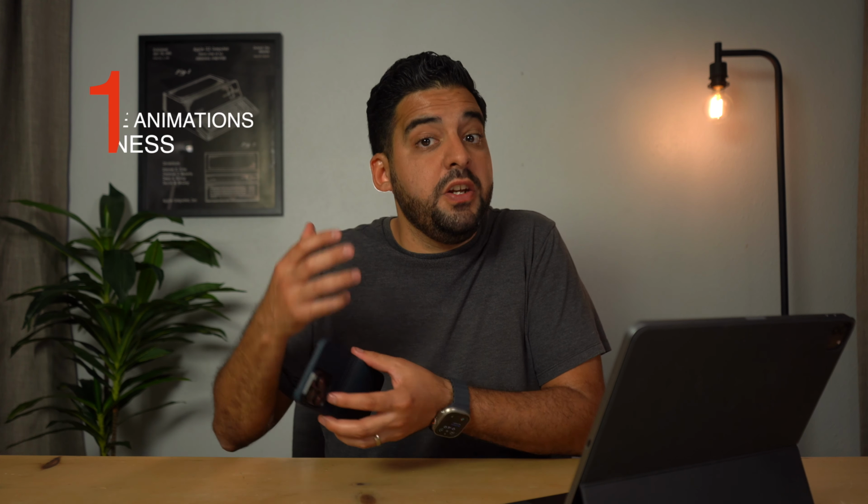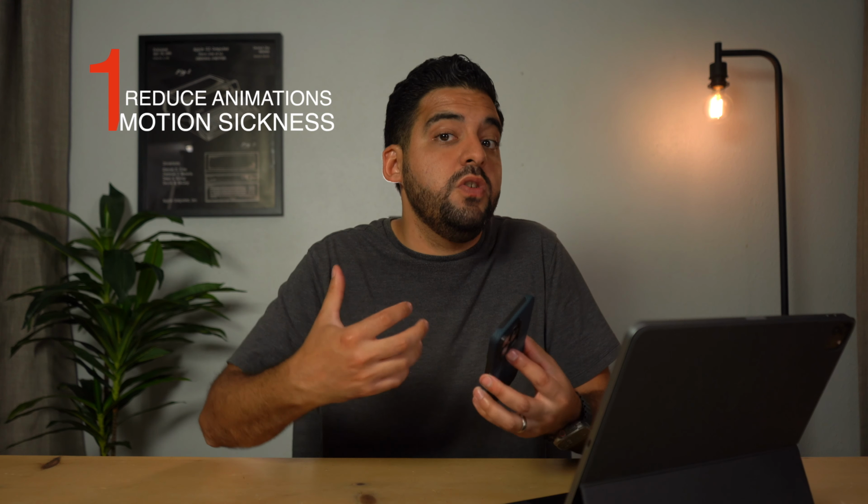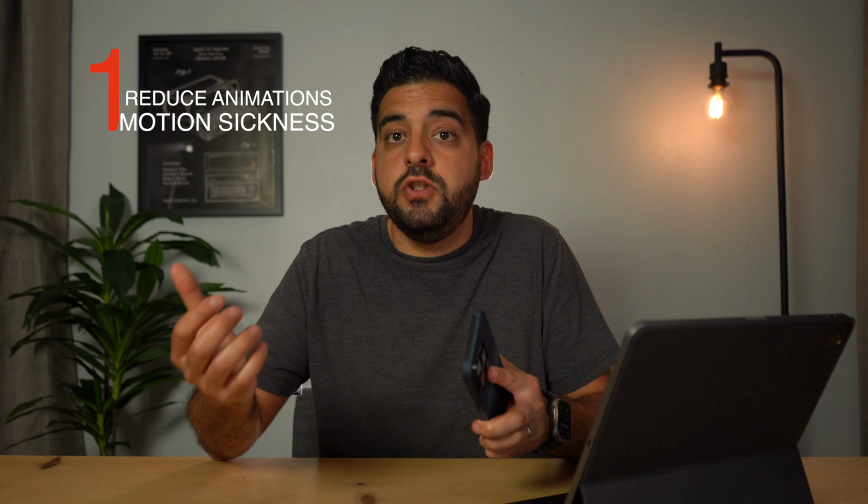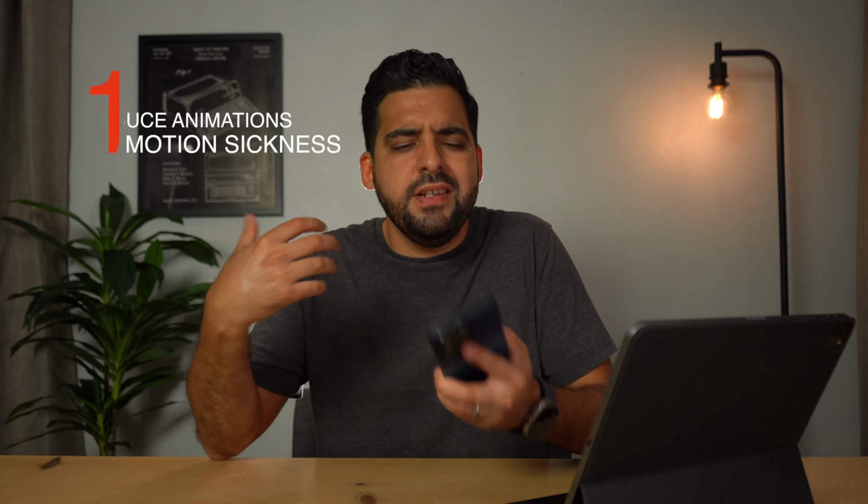And the number one hidden feature on iOS 18, or at least a feature that Apple didn't really talk about at WWDC, is the ability to reduce animations and avoid motion sickness. Now, my wife has an issue while she uses her phone in the car. She sometimes gets motion sickness. Well, Apple has added a new feature inside iOS 18 that's going to help reduce motion sickness and help reduce animations. If you're someone that kind of doesn't like too many animations or doesn't like animations at all, well, there's a setting now in iOS 18 that eliminates them completely.